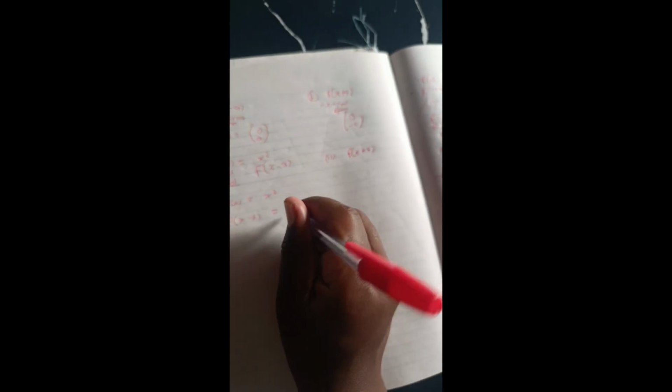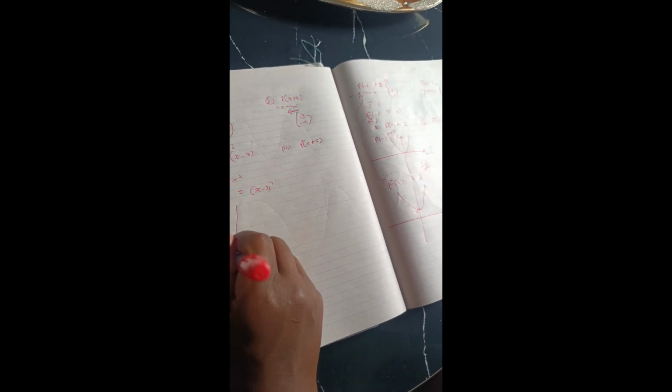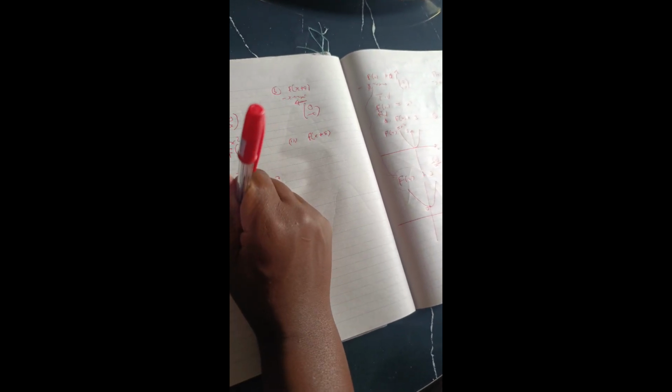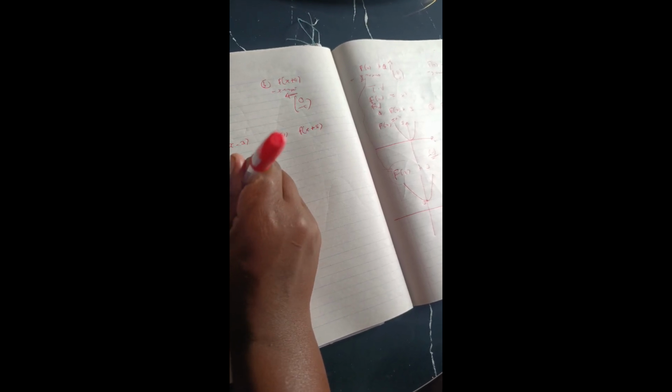So I want to sketch f of x minus 3. Whenever there is x, we put x minus 3, so it will be x minus 3 squared. First of all, you have to draw the graph of f of x equals x squared. Now I want to draw this one. There's a negative sign here, so I'm moving 3 units to the positive direction. So the graph of f of x minus 3 will be something like this.